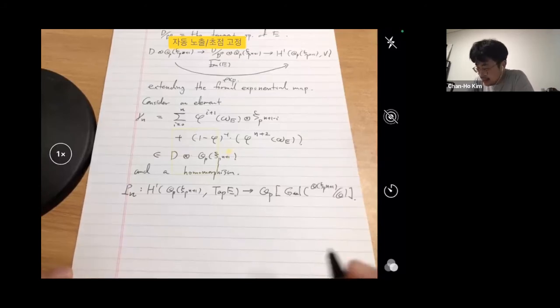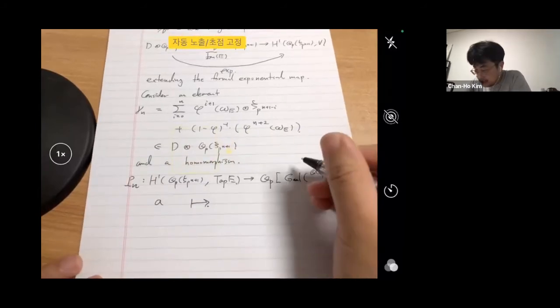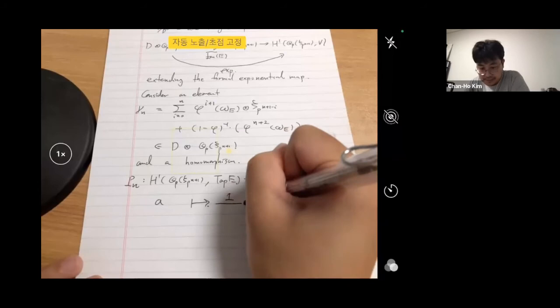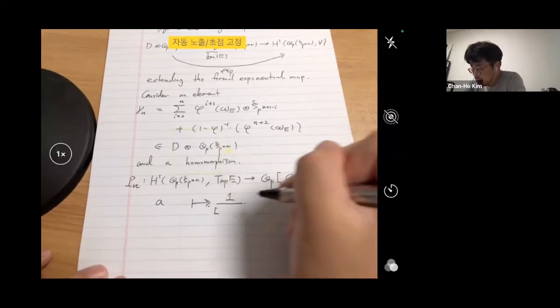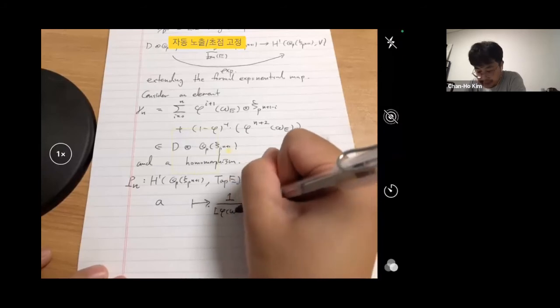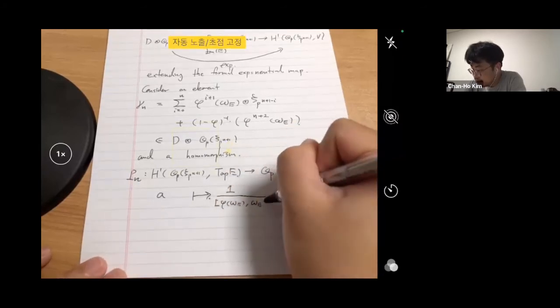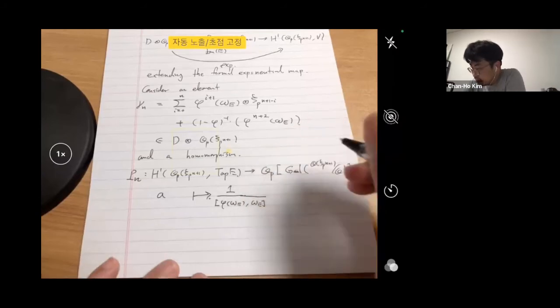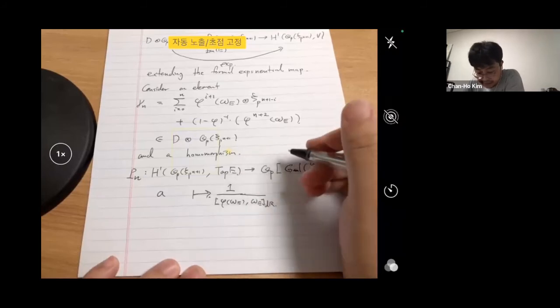Okay, then A maps to 1 over this certain pairing, phi of omega E times omega E. I will explain this pairing later.